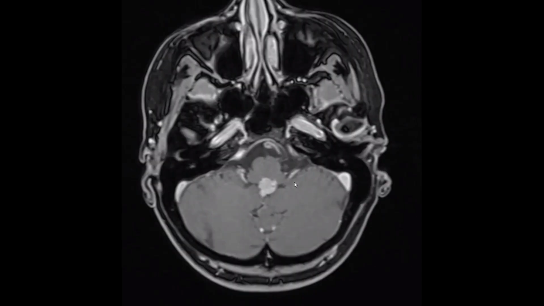As we said in the last slides, in the adult age group, for an intraventricular mass we have choroid plexus papilloma, ependymoma, subependymoma. Do you think this may be subependymoma? It's not typical because it's enhancing.